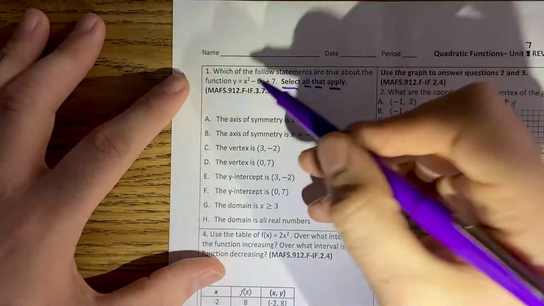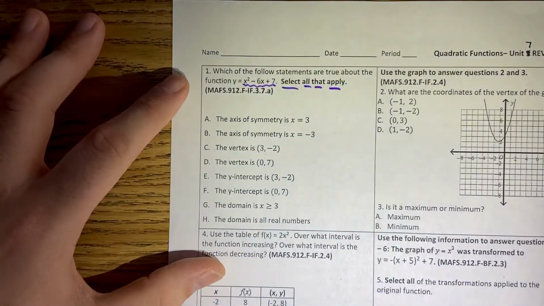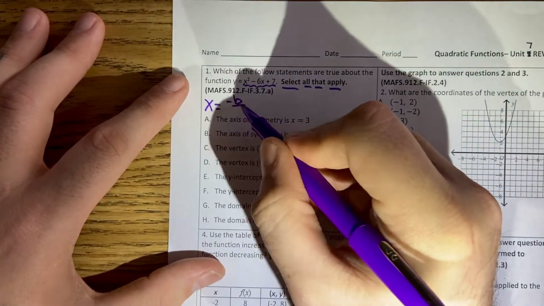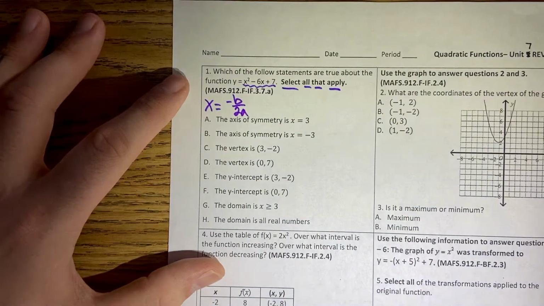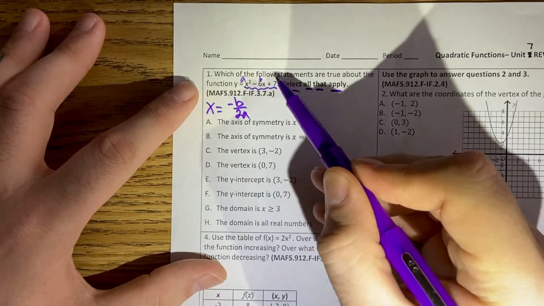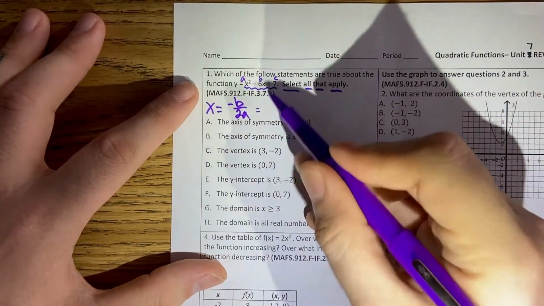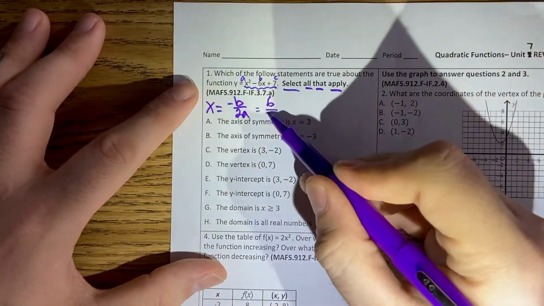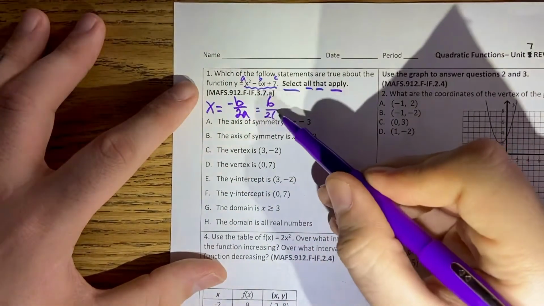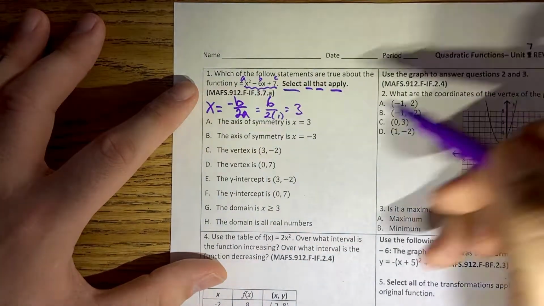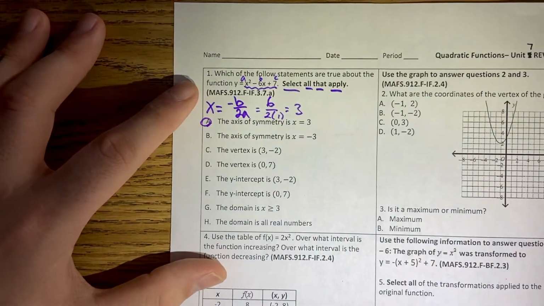Given an equation in standard form, we know that we can find the axis of symmetry. It's going to be the formula x equals the opposite of b over 2a. All right, we've learned that. So we have to label our a, b, and our c. So b is going to be negative 6 in our equation. So outside of the equation, it's going to be positive 6 over 2, and our a value is going to be a positive 1. So 6 divided by 2 times 1 is just going to be 3. So we can see A is clearly the correct answer choice. Our axis of symmetry is x equals 3.